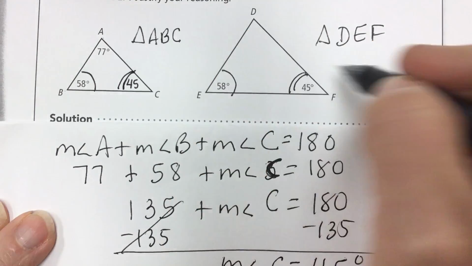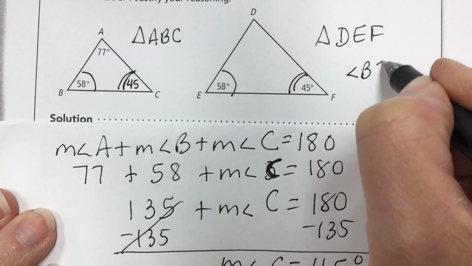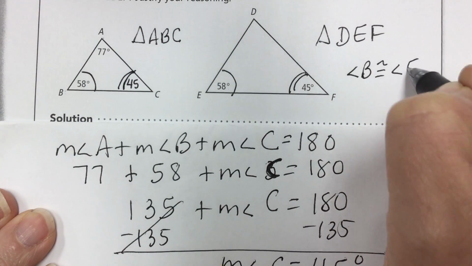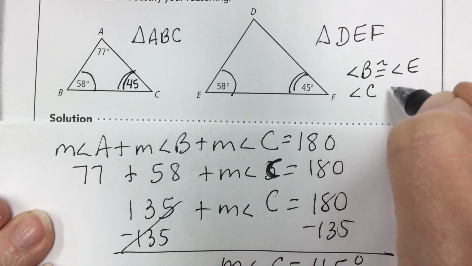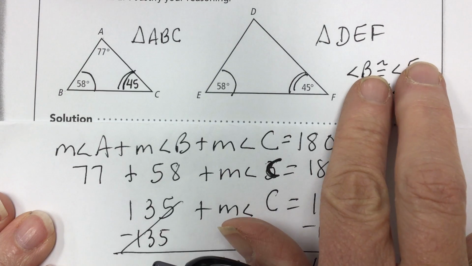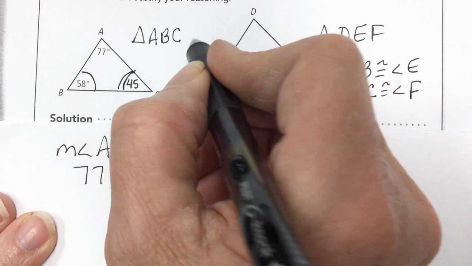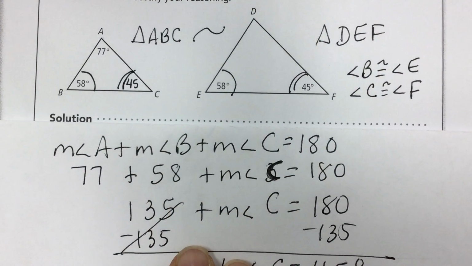So I know that angle B is congruent to angle E, and I know that angle C is congruent to angle F. So since I know that two angles of one triangle are congruent to two angles of another triangle, then I know that these triangles are similar. So that's enough to say that these triangles are similar.